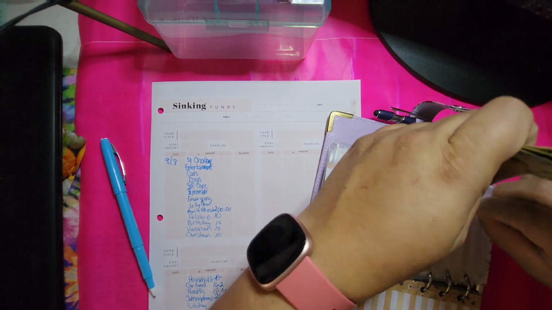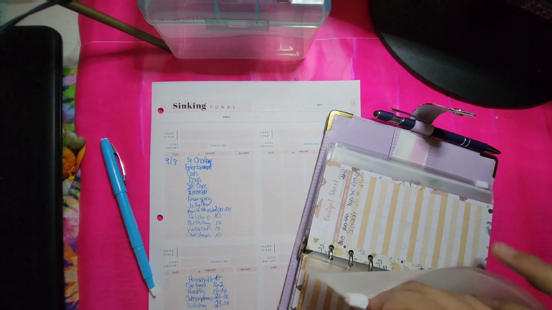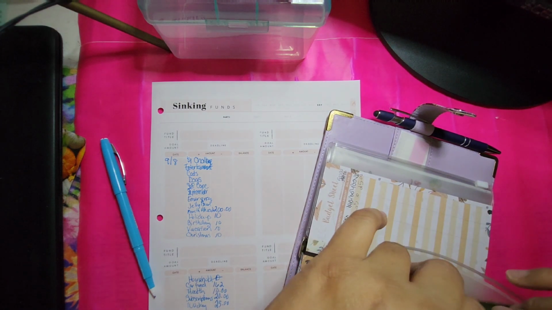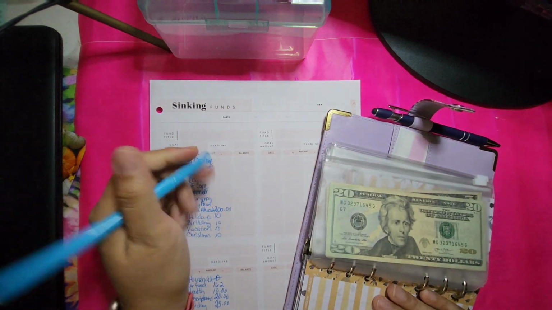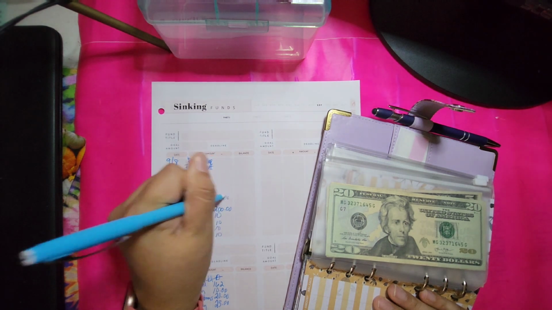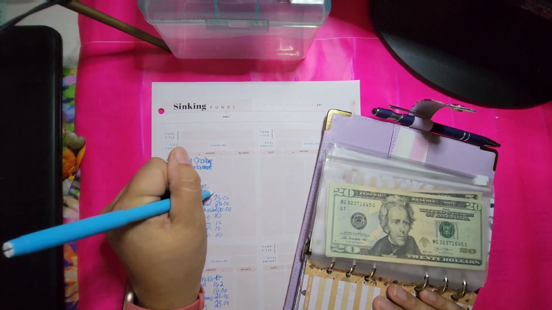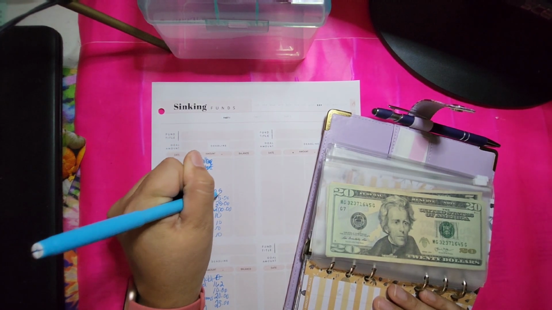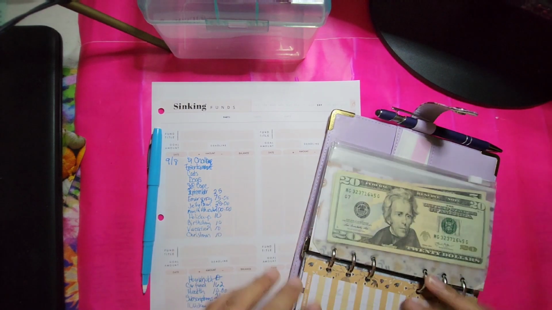For September, I just got to remind myself that it is for September and not try to claim it as something else. Oh, that was 75. 25 for Jelly Bean. I say it, but I forget to write it out. 25 for September. Is that right? Yeah.